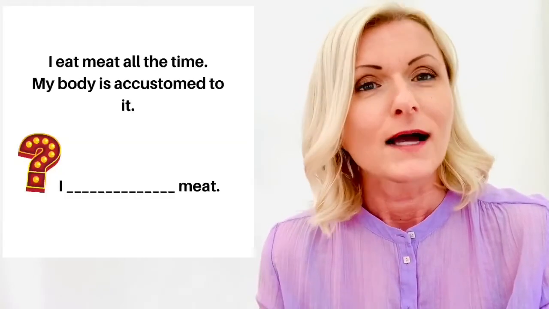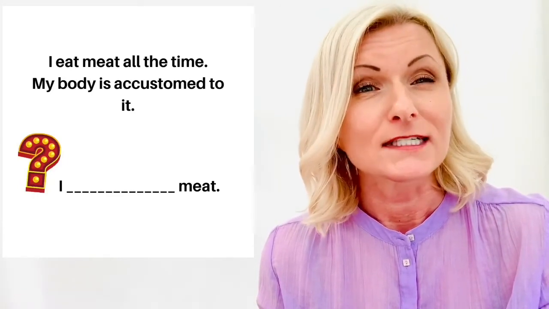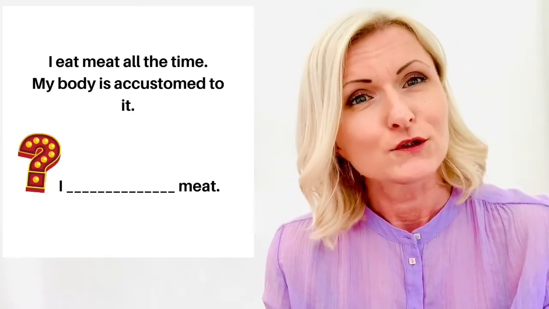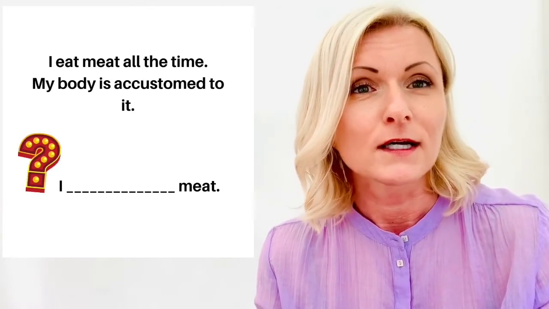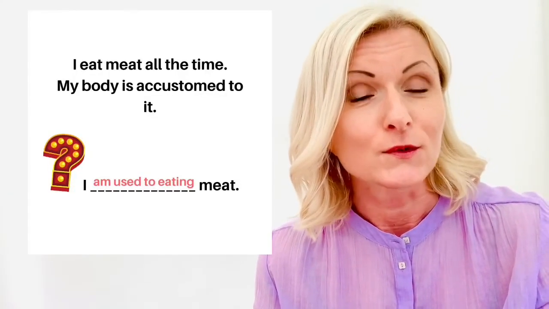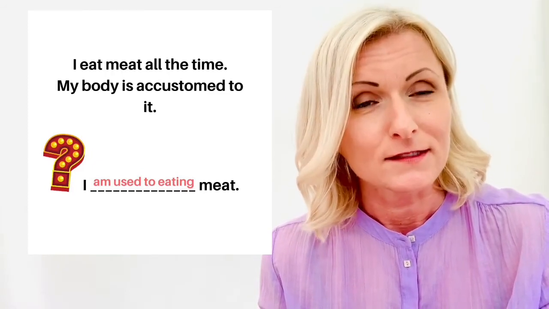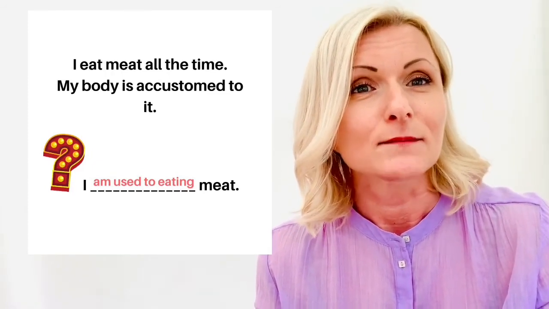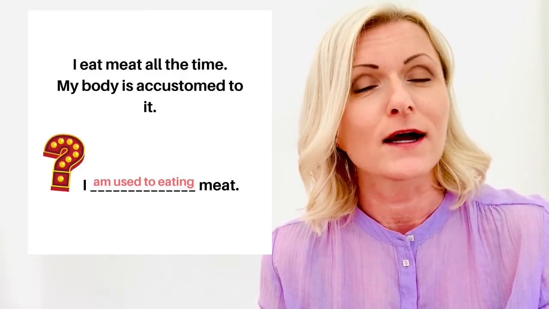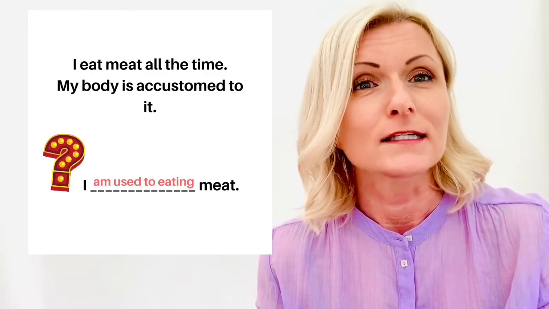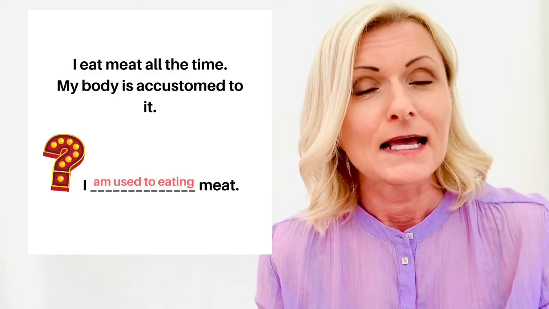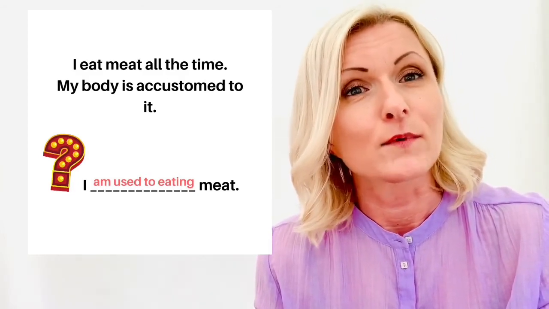How about this next situation? I eat meat all the time and my body is accustomed to this. How would you describe this situation? Which structure would you use? Used to or to be used to? Well, if you have said, I am used to eating meat, that is the correct answer, because I am used to eating meat describes a habit in the present that I do and that requires no particular effort, and that is something that I am accustomed to.